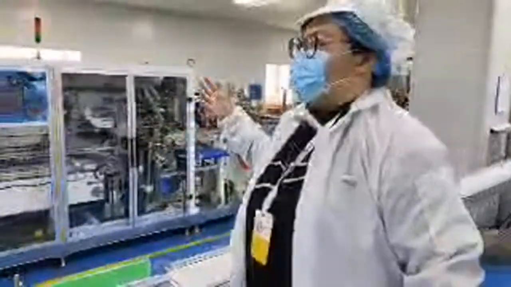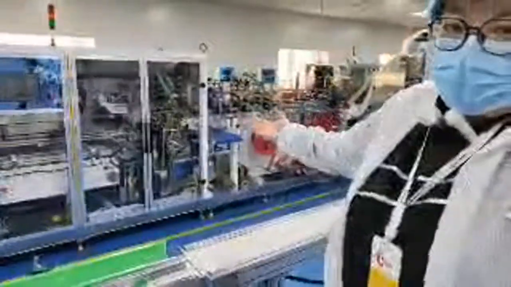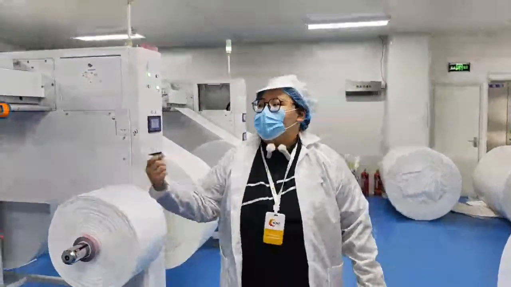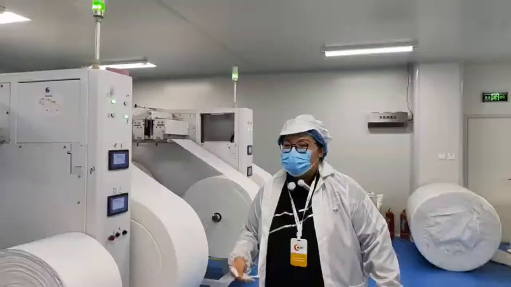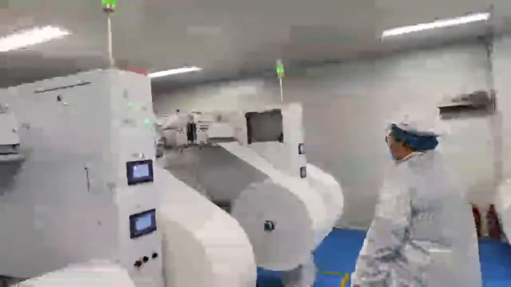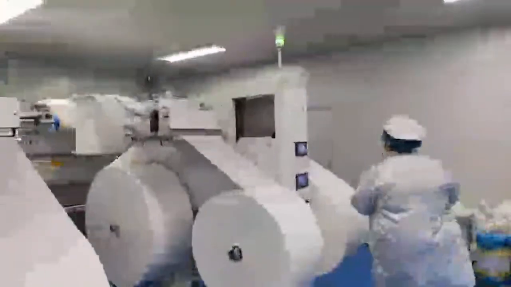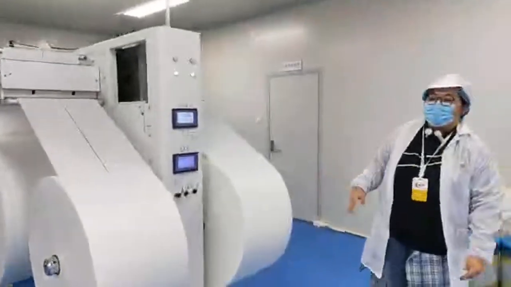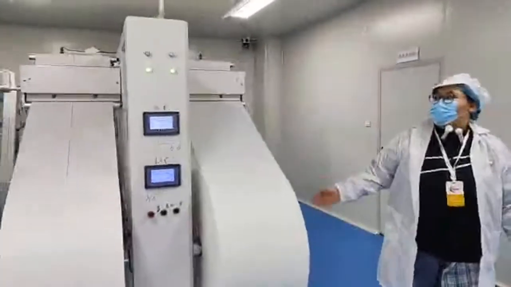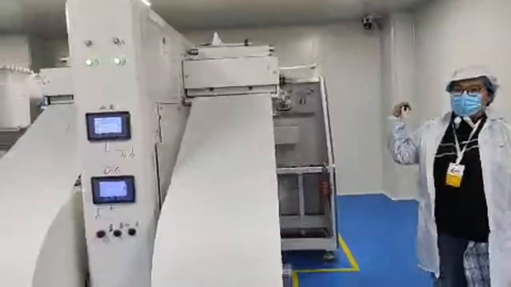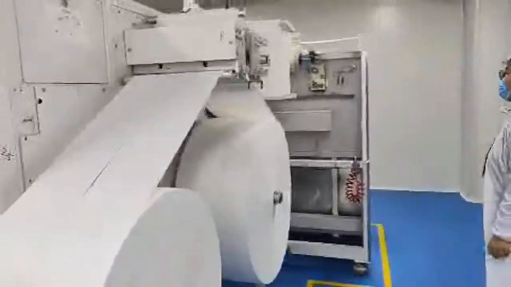So, for producing the wet wipes, we can see this machine is now running, and you can see the roll of raw material is feeding above here to enter the folding process.